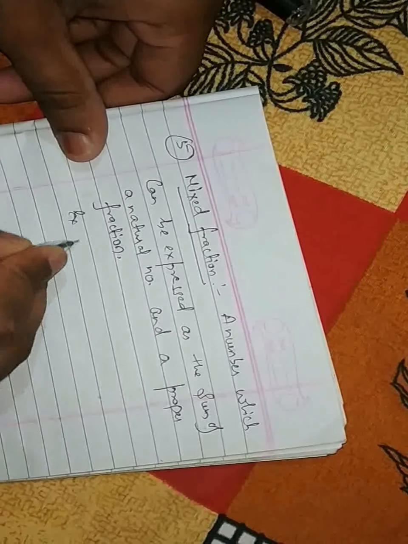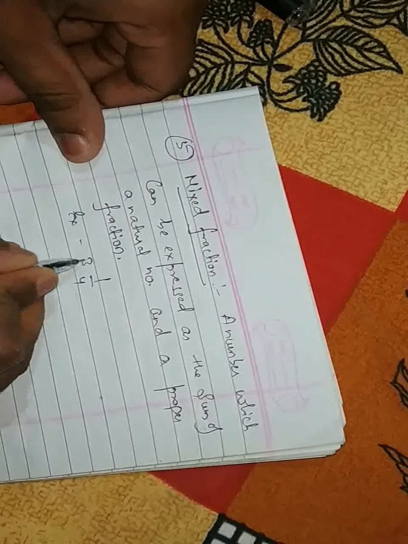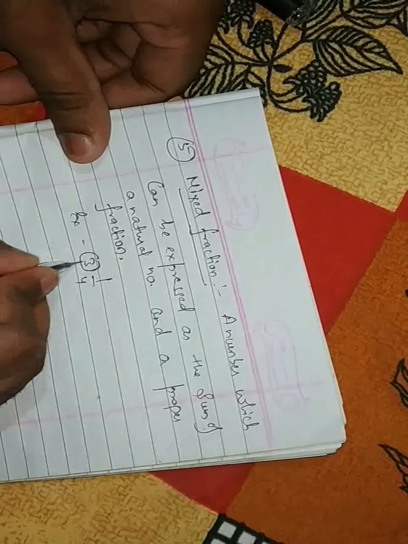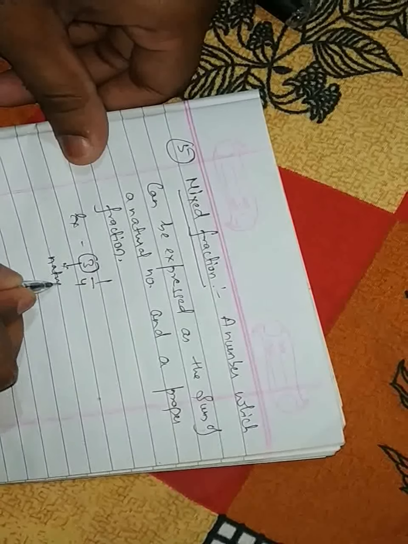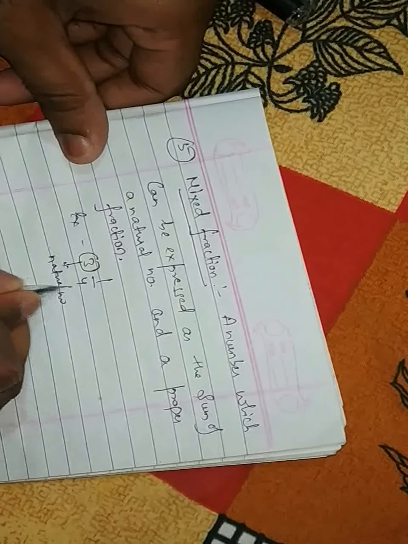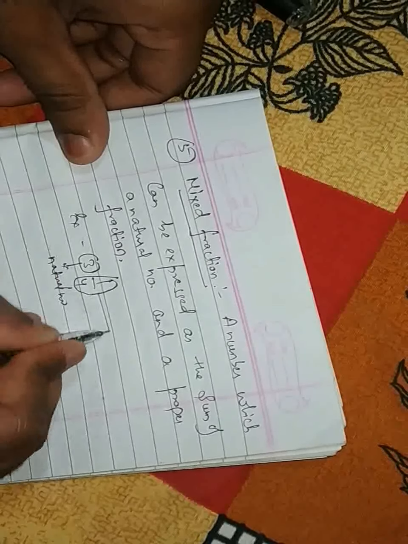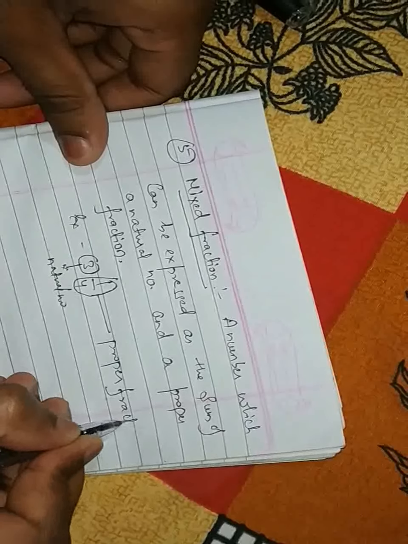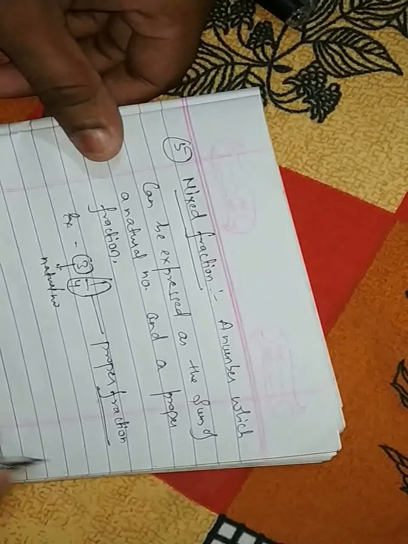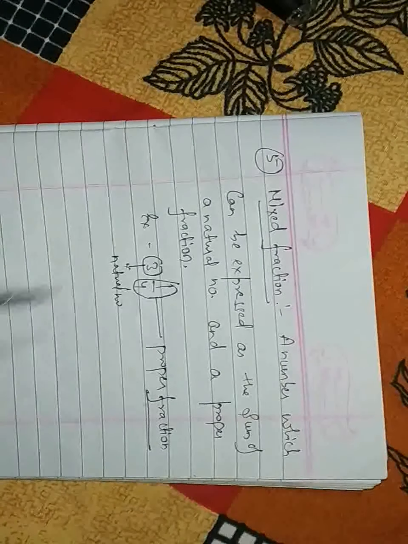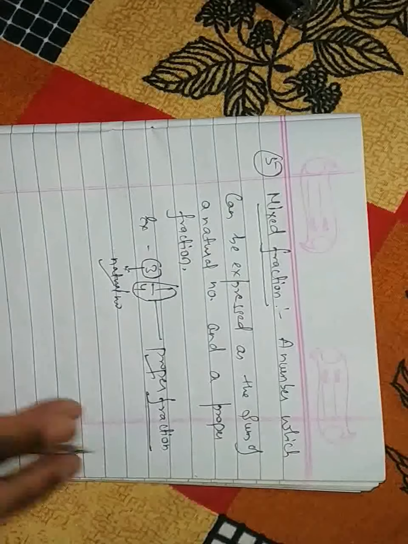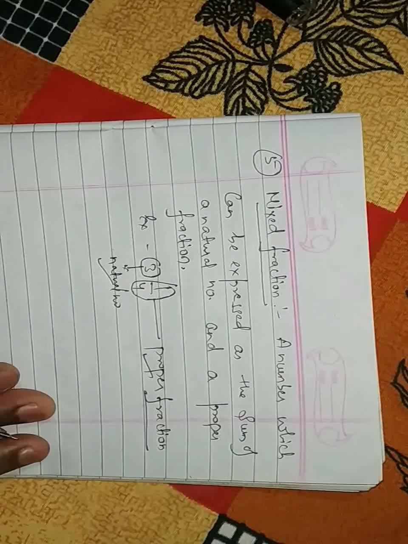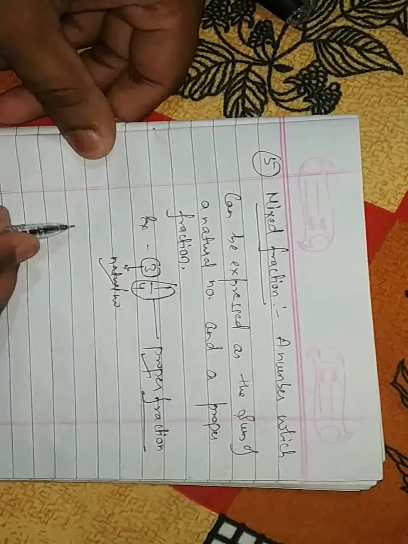Example, 3 integer 1 by 4. This 3 is a natural number and this 1 by 4 is a proper fraction. So any fraction which can be expressed as a sum of a natural number and a proper fraction is called a mixed fraction.